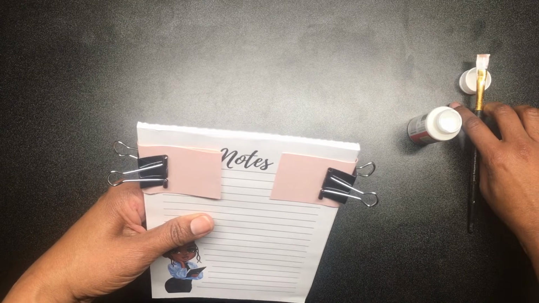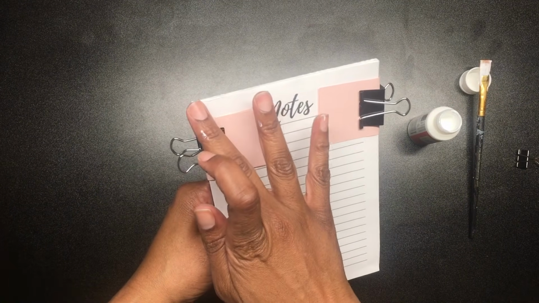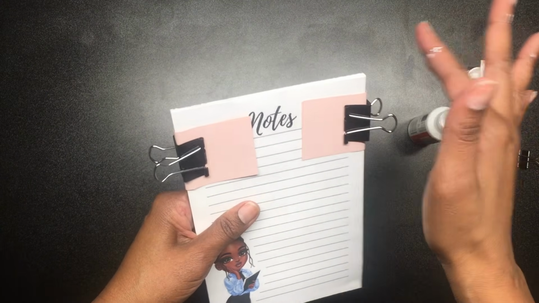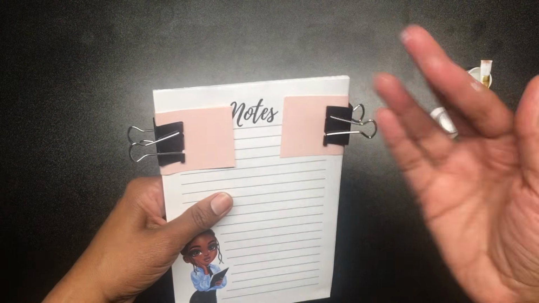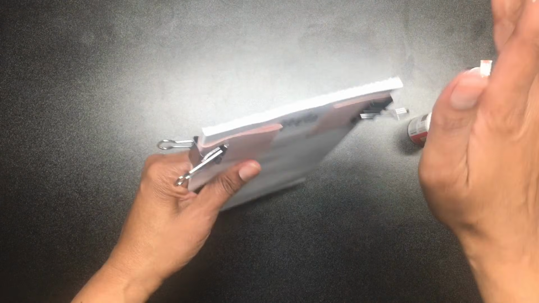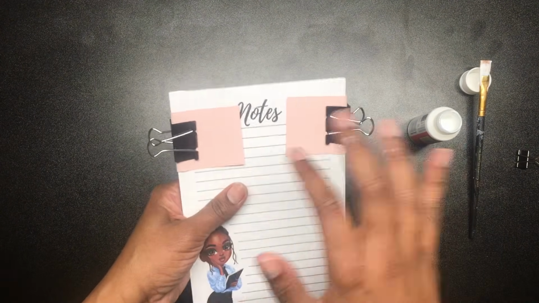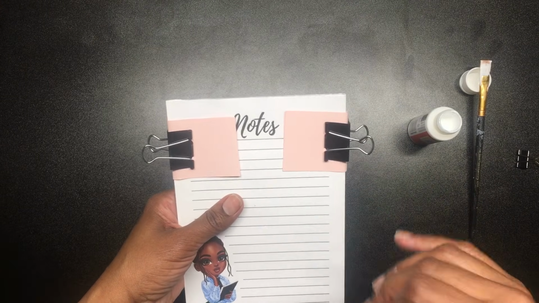Like I got some here on the front page. You can just wipe that off, clean it up a little bit, and when it dries, it's going to dry clear. So I'm going to let this dry, and I'll be back when it's finished drying.